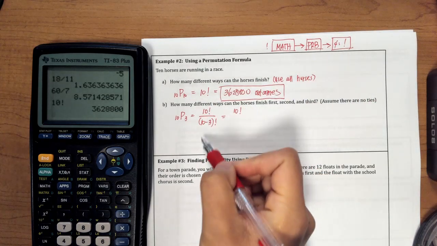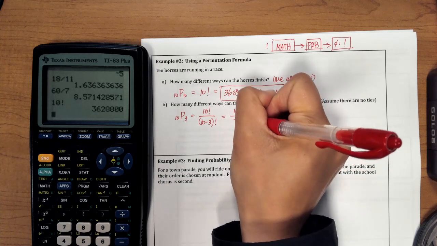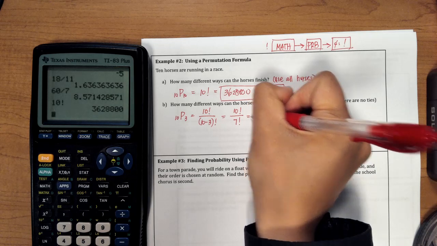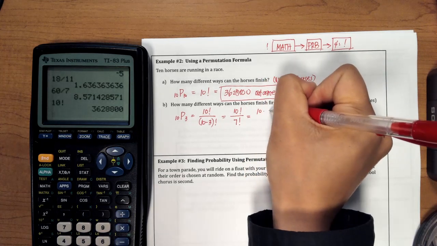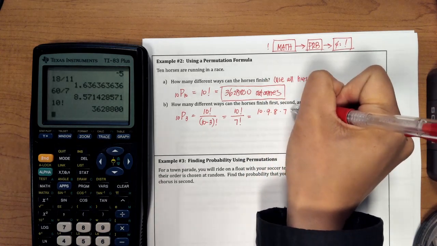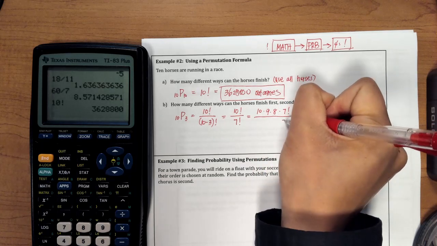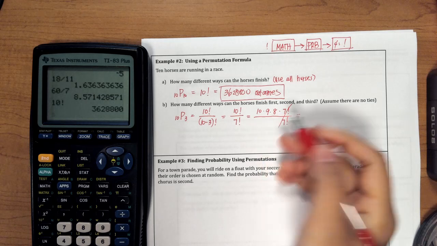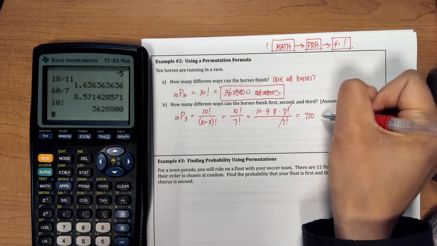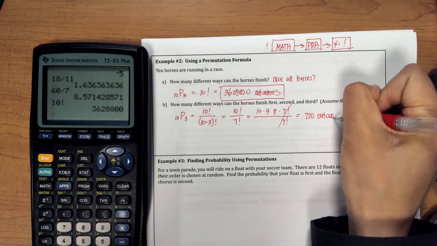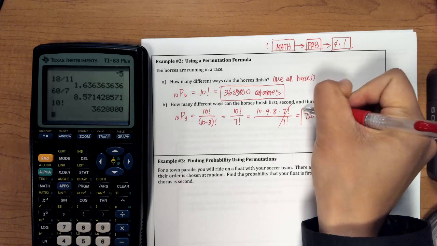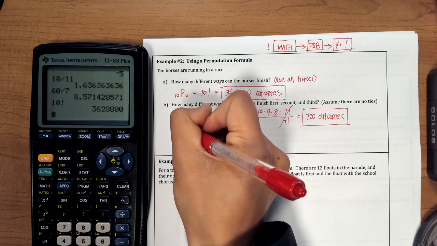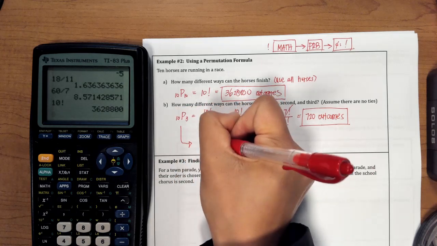Now, please don't just do this on your calculator. I want you to show your work and go 10 times 9 times 8 times 7, and then now that the denominator matches, we can cross those out. So now we have 72 times 10, which is 720. Okay. So I am going to test you to see if you can do this without a calculator. And then I'm actually going to show you how to do this one with a calculator.